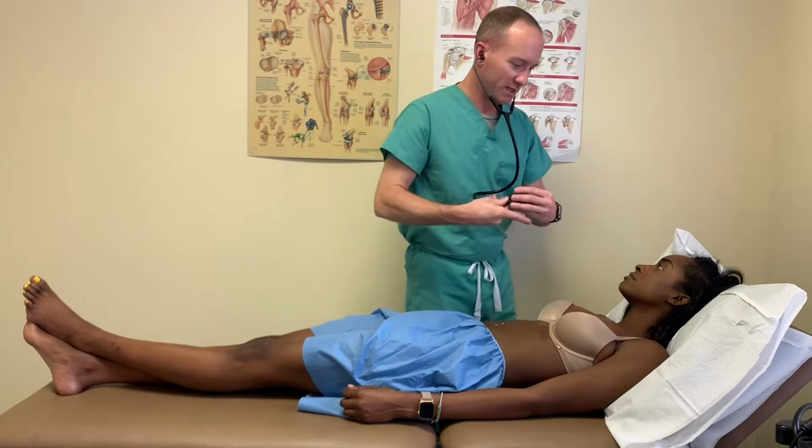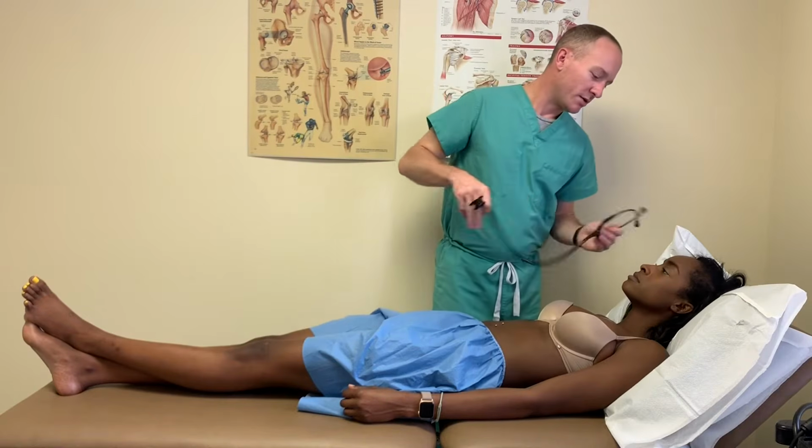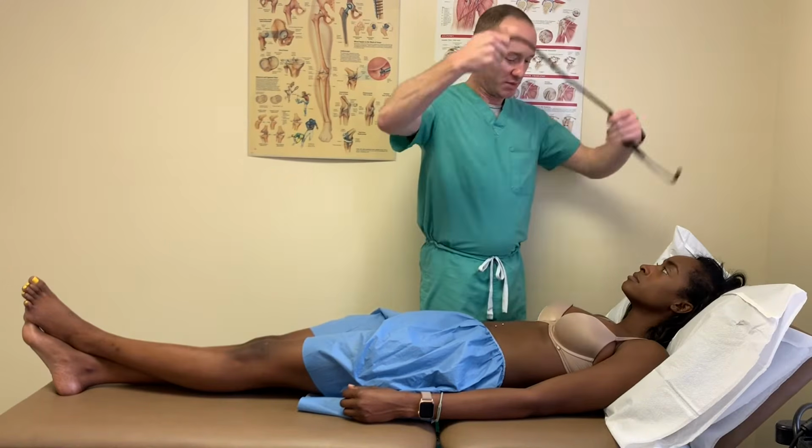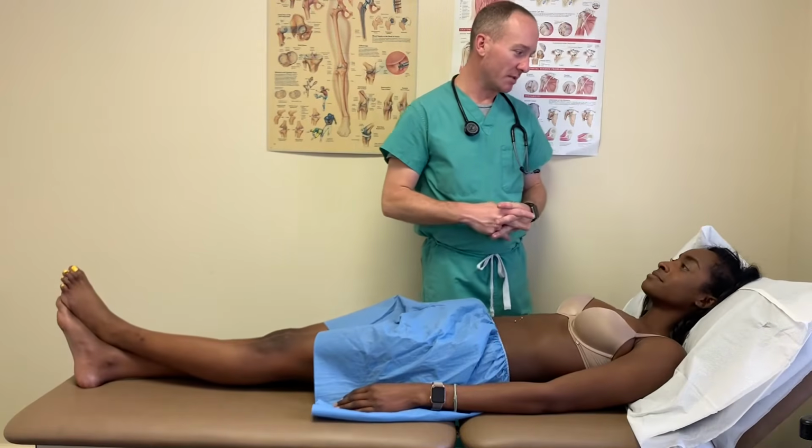No bruits can be auscultated. Also, there are no signs of jugular venous distension in the 30-degree supine position. Thank you. Okay, now I'm going to begin with the assessment of your abdomen, okay?